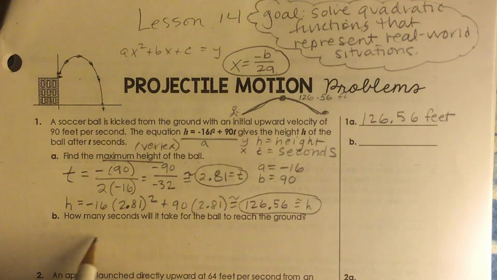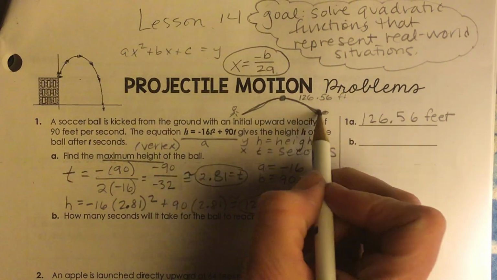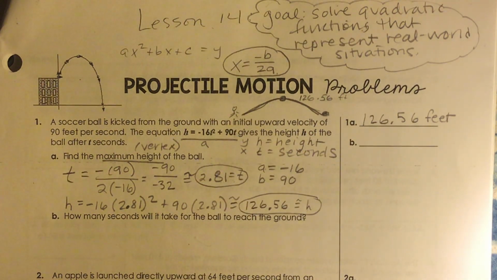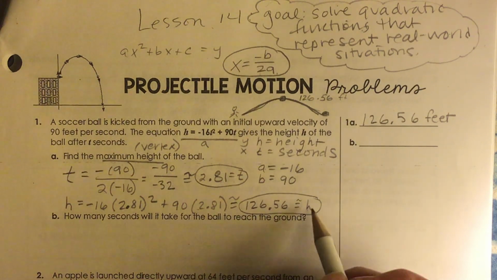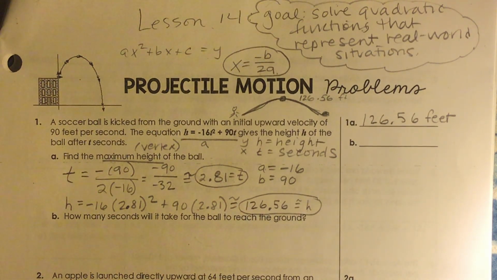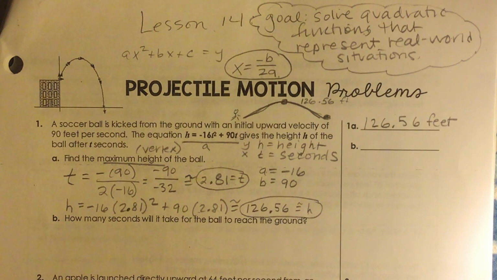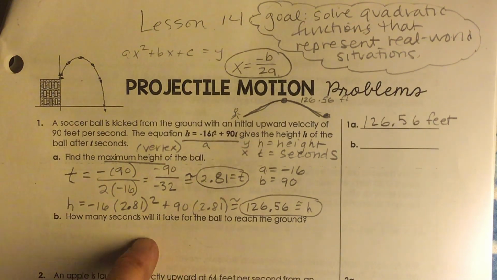So it's asking how many seconds will it take for the ball to actually get to the ground. Okay, well, what is the height at the ground? If you think about it that way, the height at the ground is just 0. So what I think that just kind of means is I'm setting this to 0.